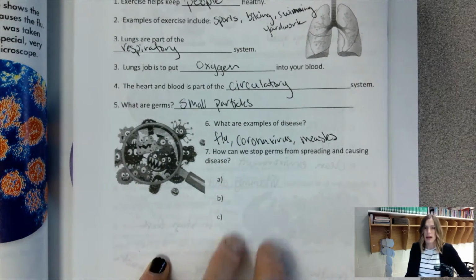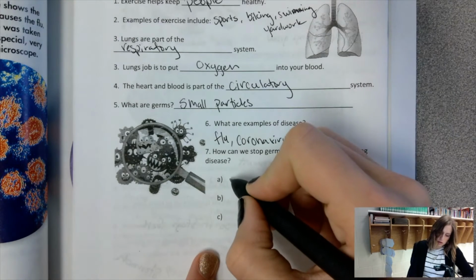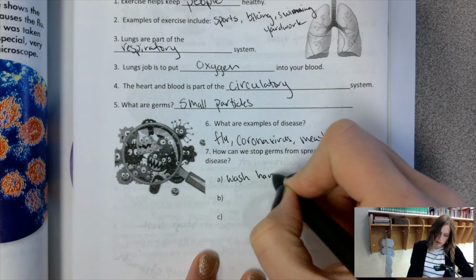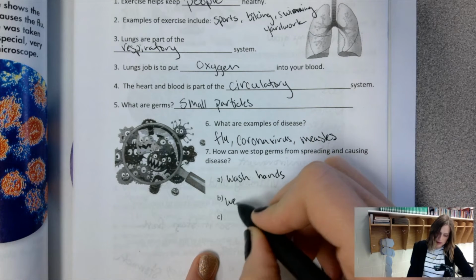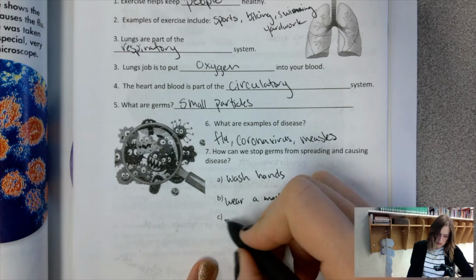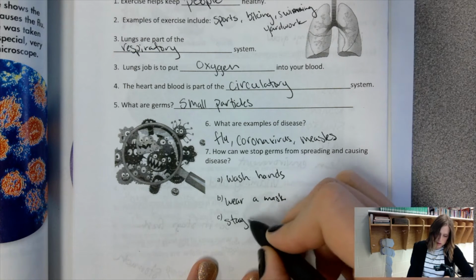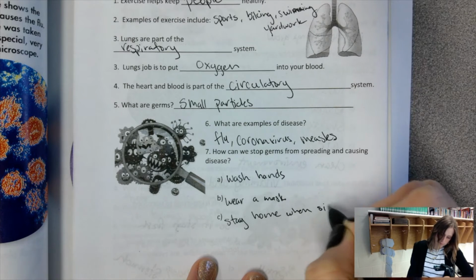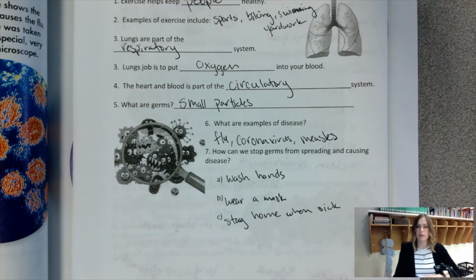And then how can we stop germs from spreading? We can wash our hands, we can wear a mask, and we can stay home when sick, when you don't feel well, so that you don't spread those germs to other people.